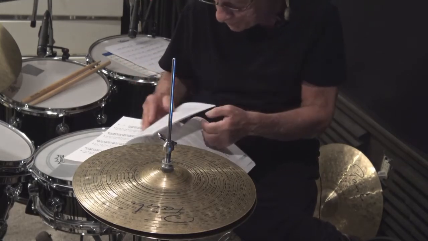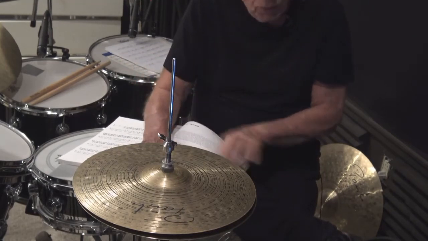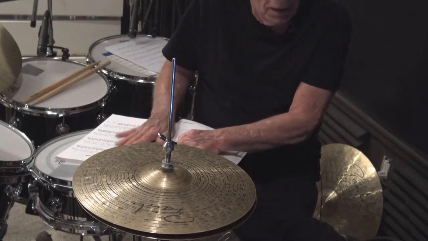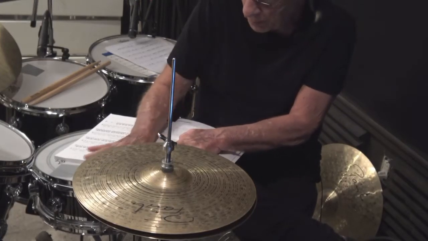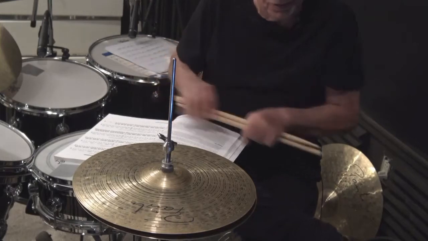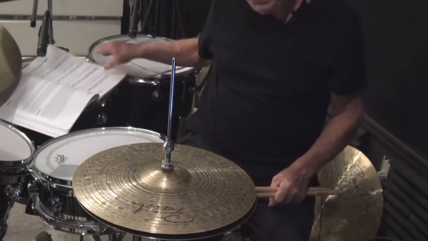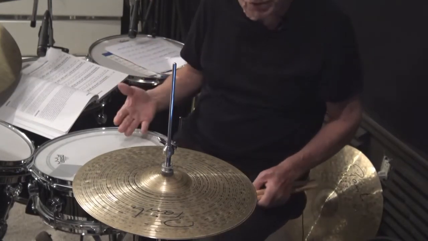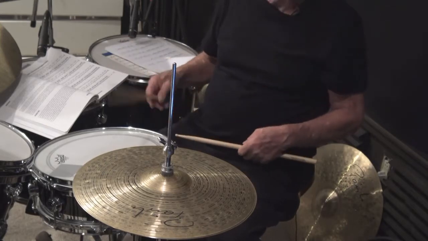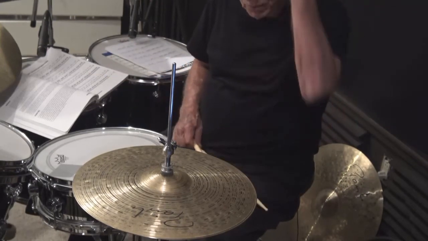Now, when I do the Morello table of time, which is not basic, I mean, it's time, you're making a transition going from quarter notes to quarter note triplets to eighth notes. It's the same thing, but this gets into it a little bit more.